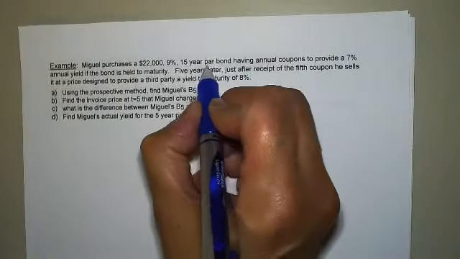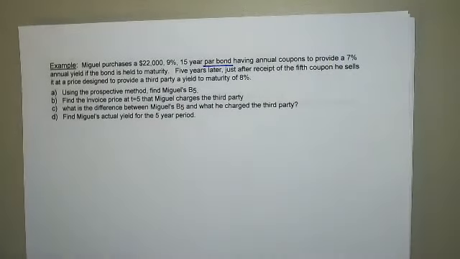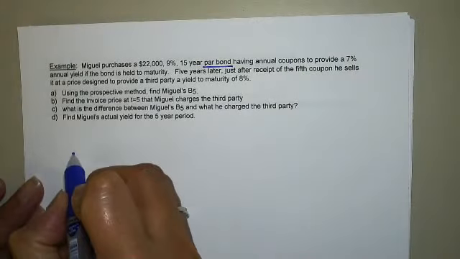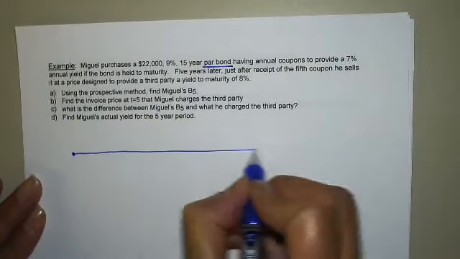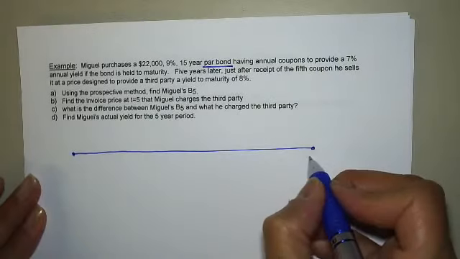Miguel purchases a 22,000 9% 15-year par bond having annual coupons to provide a 7% annual yield if the bond is held to maturity. 5 years later, just after receipt of the 5th coupon, he sells it at a price designed to provide a third party a yield to maturity of 8%.